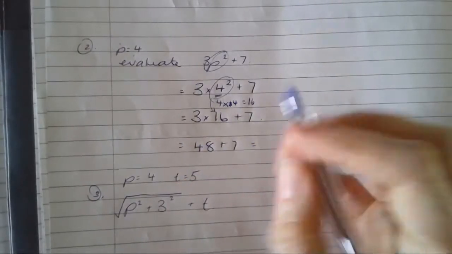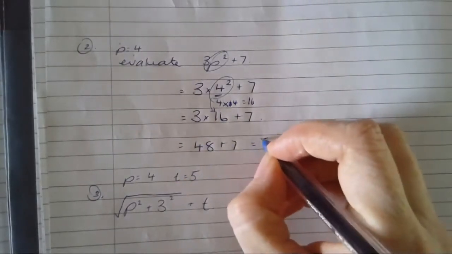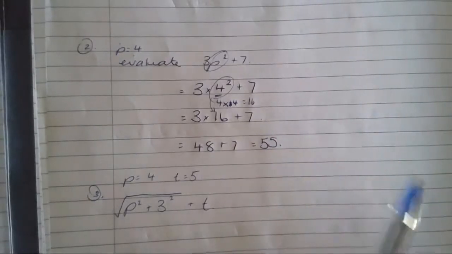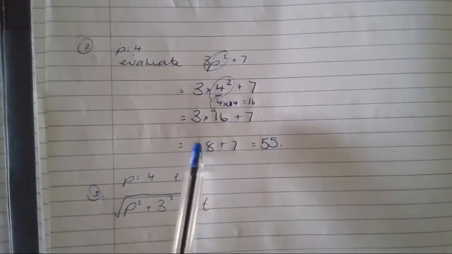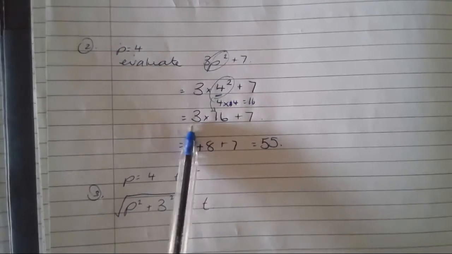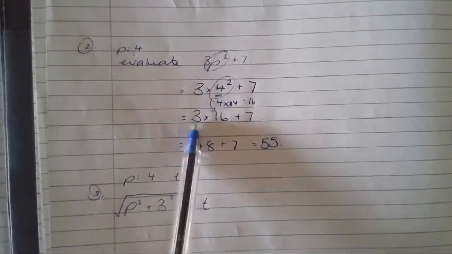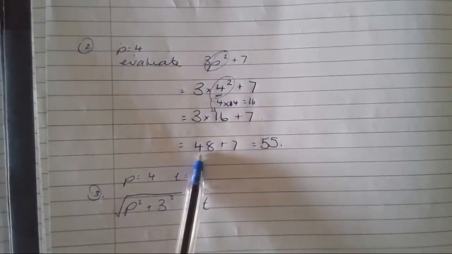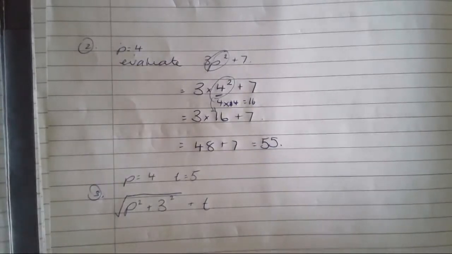I've nearly run out of room. So 48 plus 7, 55. Always go back and check your working. So I've got 3 times 16, 3 times 10 is 30, 3 times 6 is 18. Yep, so 48 plus 7 is 55.